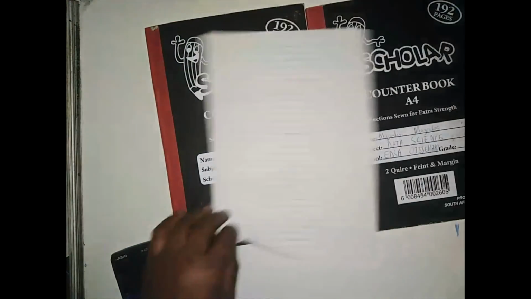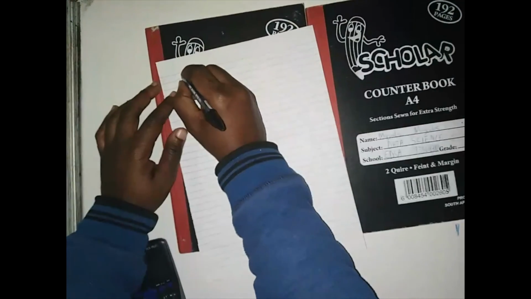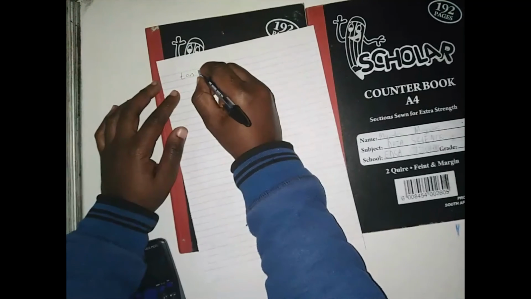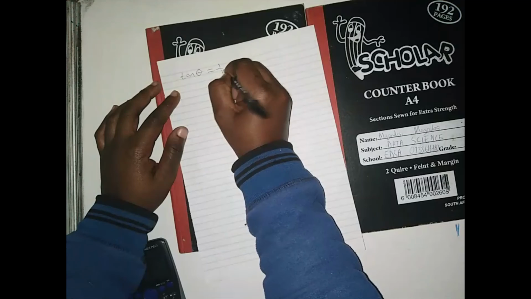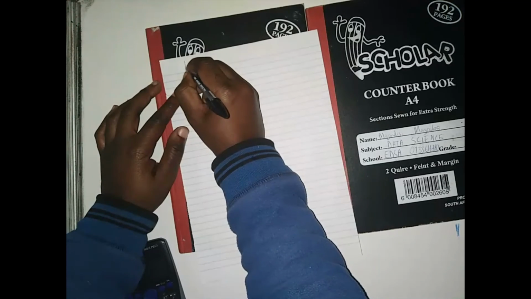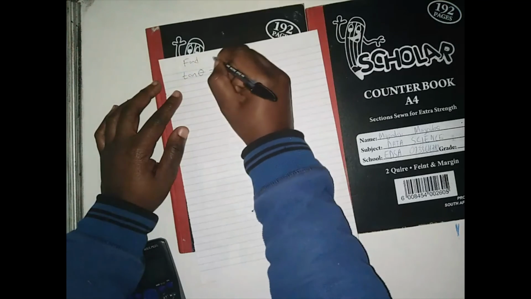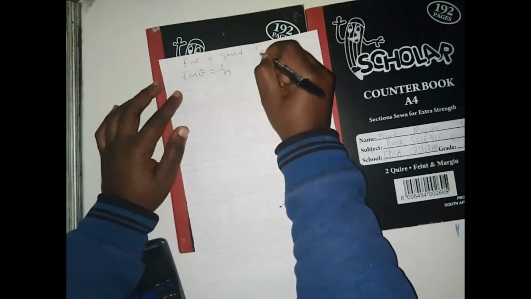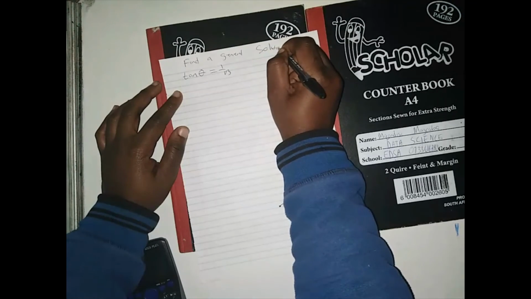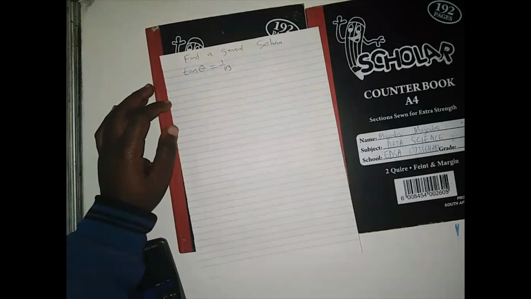Okay, now let's do the last one. The last one, let's say we've got tan theta, which is equal to 1 over root 3, and then you are supposed to find a general solution here. So how do you go about finding general solutions here?